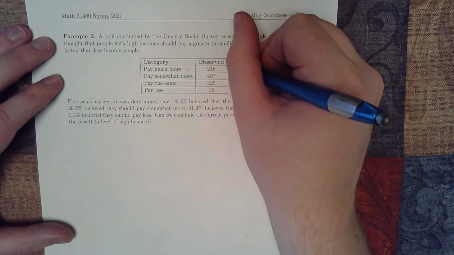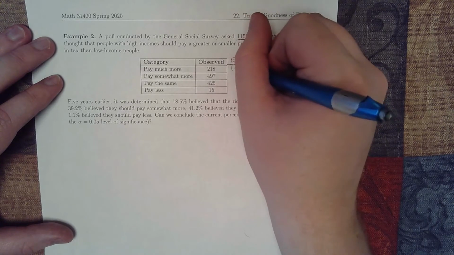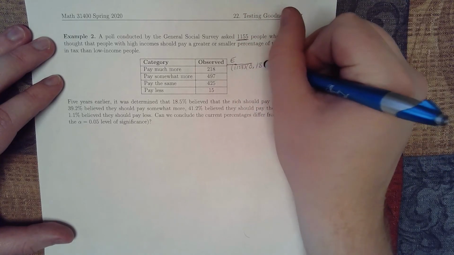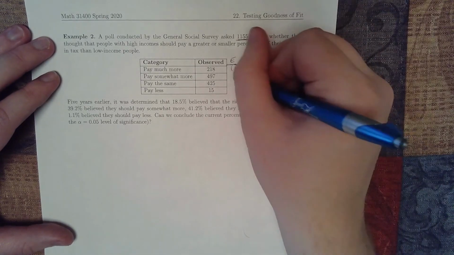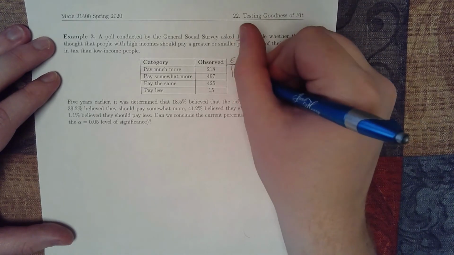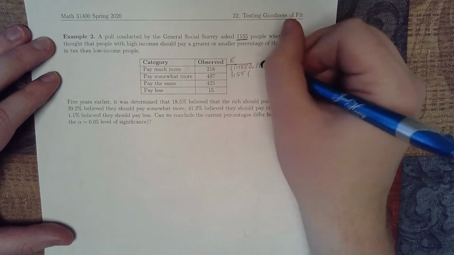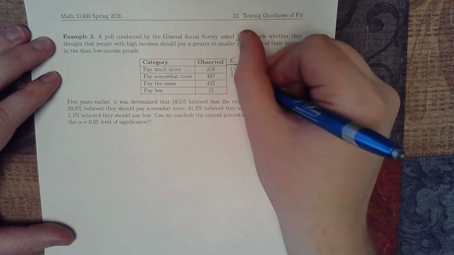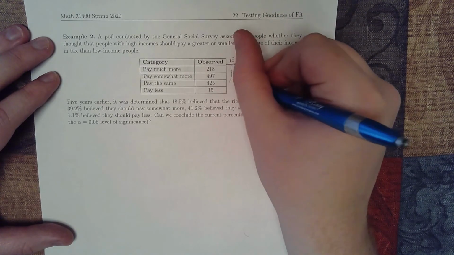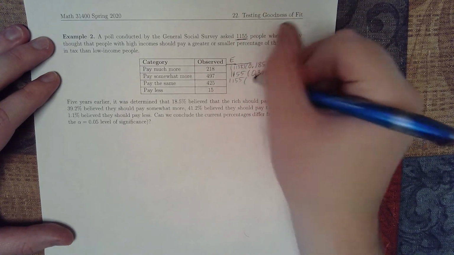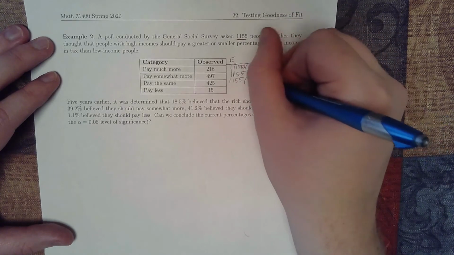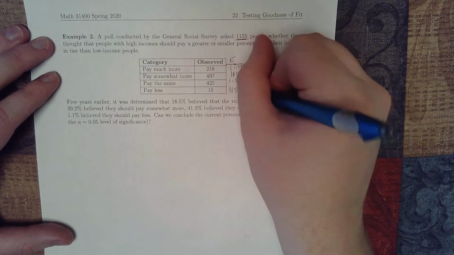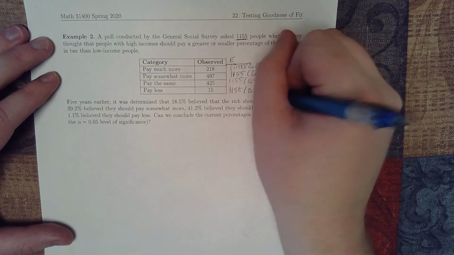So we'll have 1,155 times 0.185 for the first category. We'll have 1,155 times 0.392 for the second category to figure out its expectations. 1,155 times 0.412. And then 1,155 times 0.011 for the last thing.